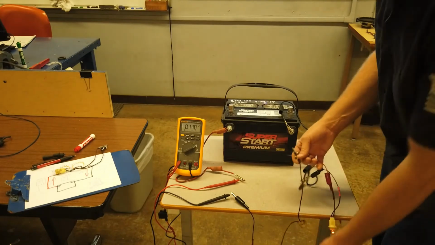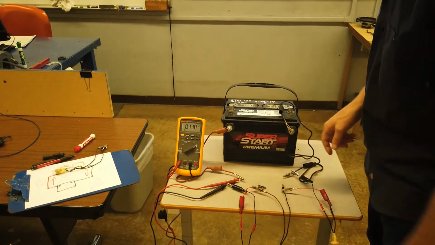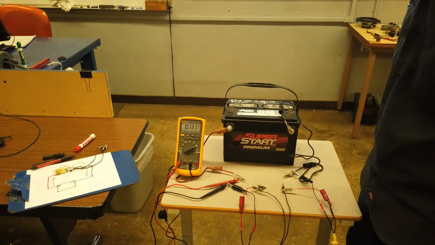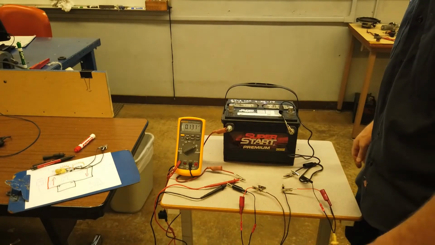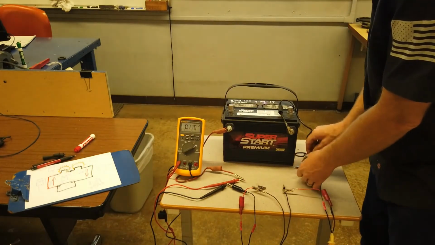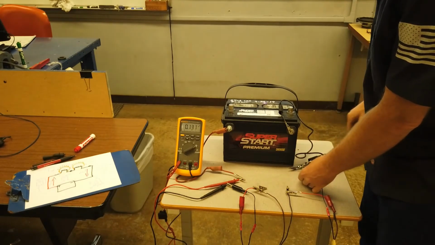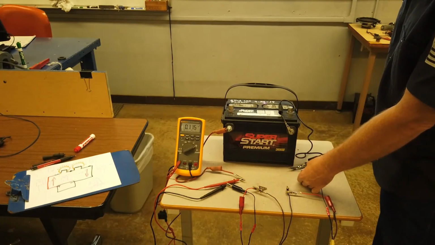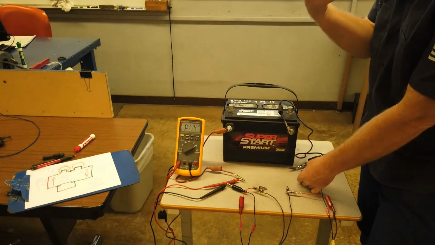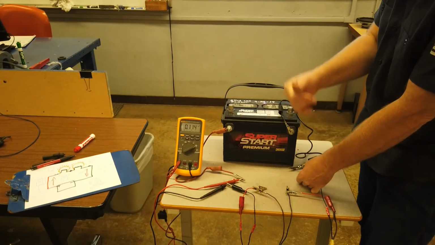Now I'm down to 0.130 from 0.166. If I add another bulb, I know the amperage will go down even further. Now I'm down to 0.115. The fact that amperage keeps going down proves that resistance is going up.